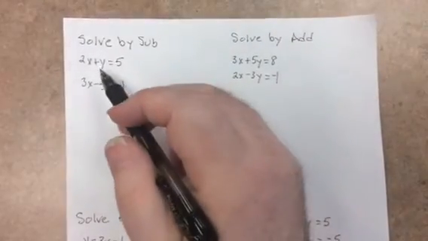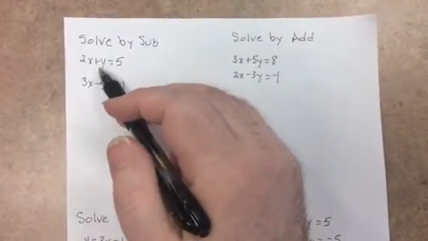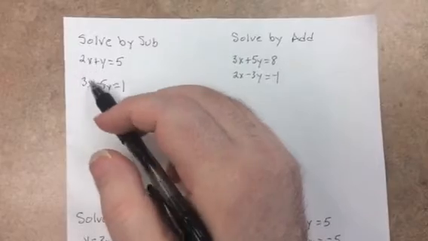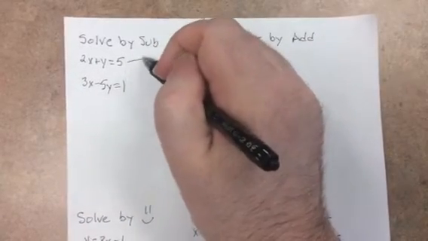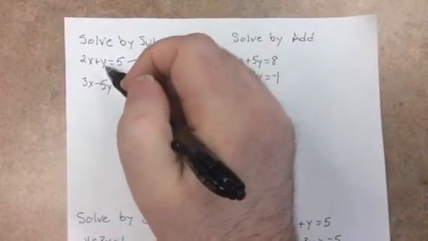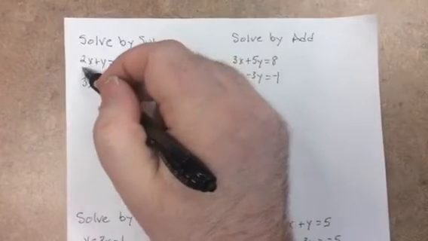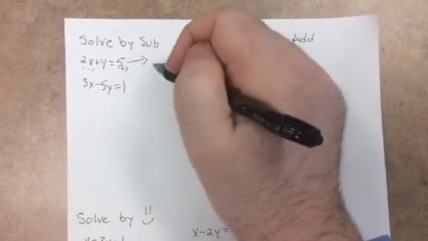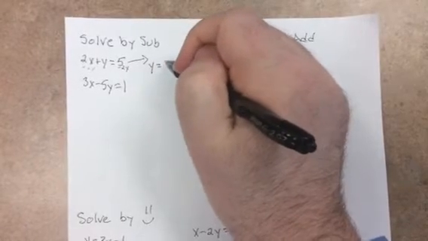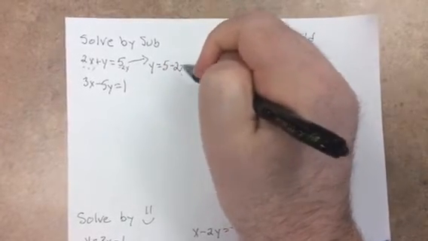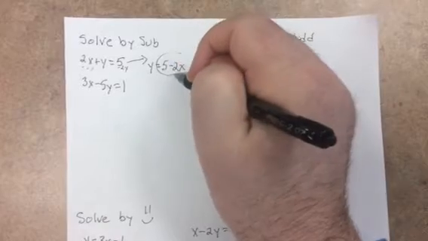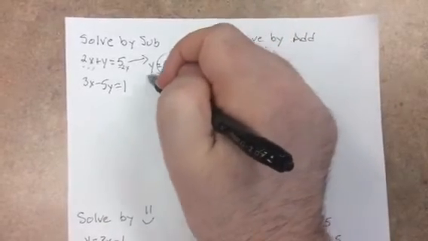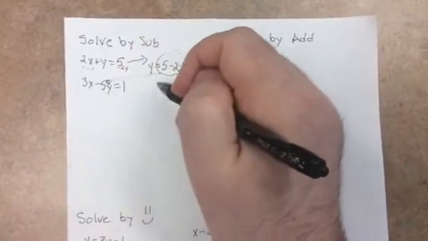Solve by substitution. I'd probably solve for this one because it has a 1 in front of it. See, the others have numbers other than 1. You'll get fractions. Oh, no. So to solve this, I would subtract 2x to get the y by itself. So we have y equals 5 minus 2x.